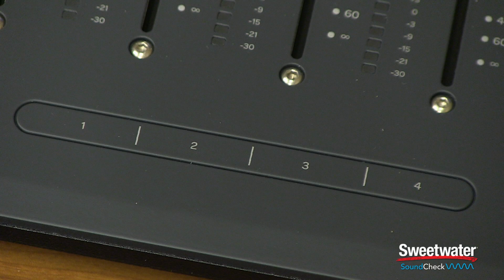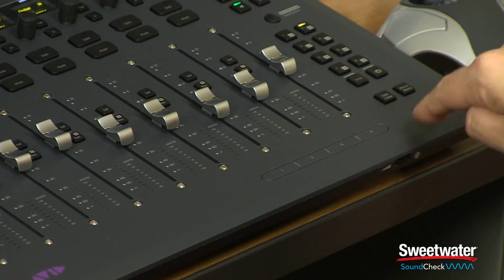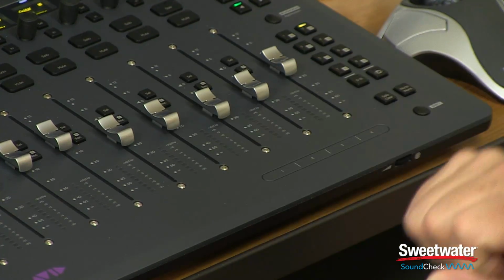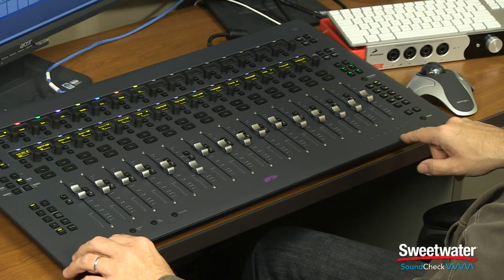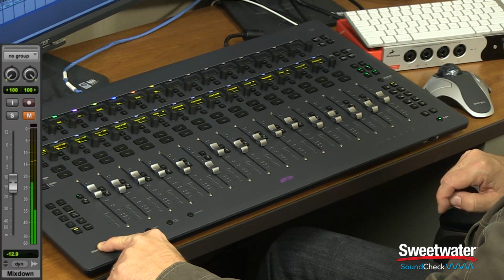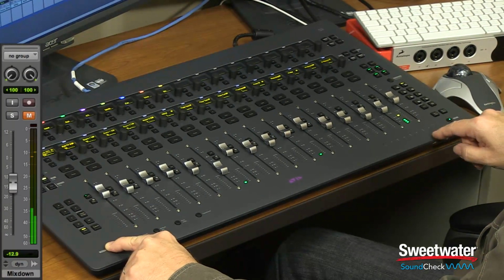We also have transport functions using the S3. We have a touch strip down here labeled 1 through 4, and those correspond to the different transport functions. For example, number 3 is playback. So we can start playback. We can also stop playback. We can also arm and record our tracks.